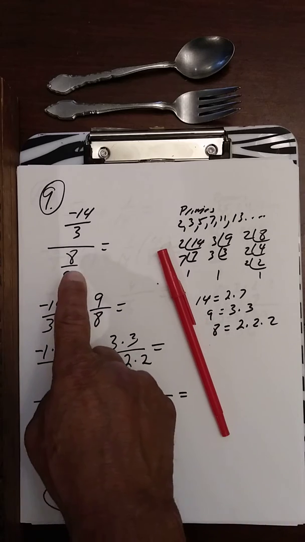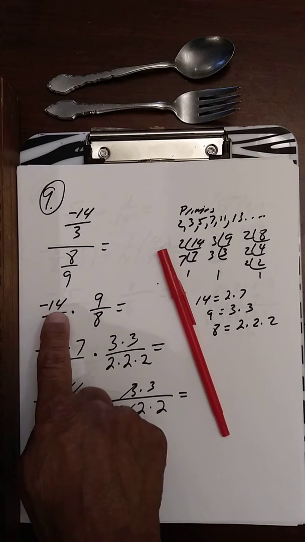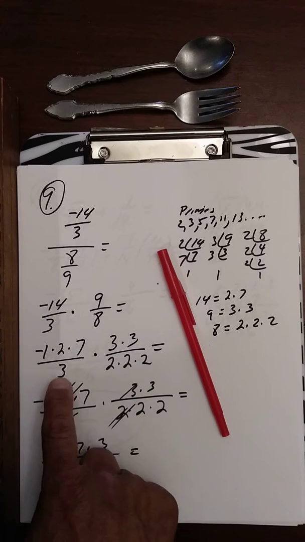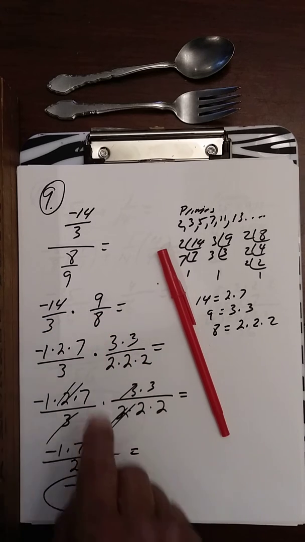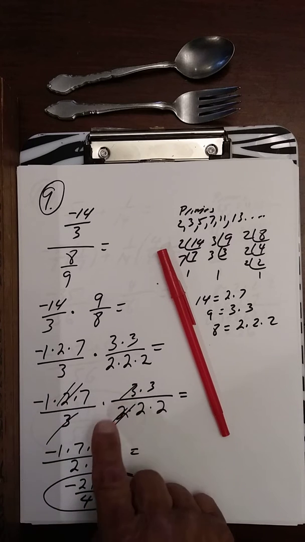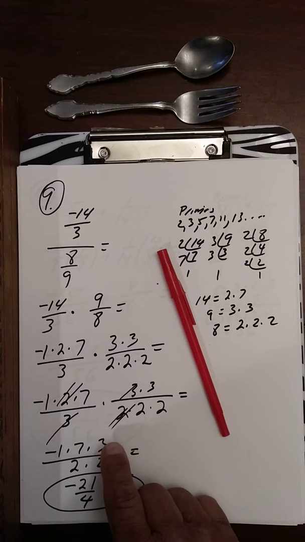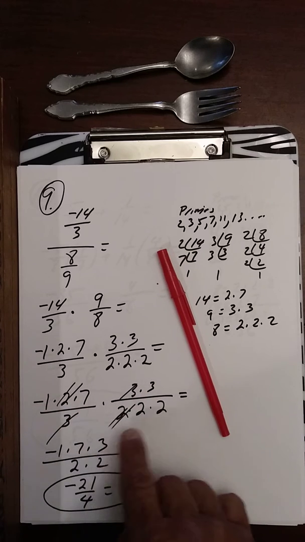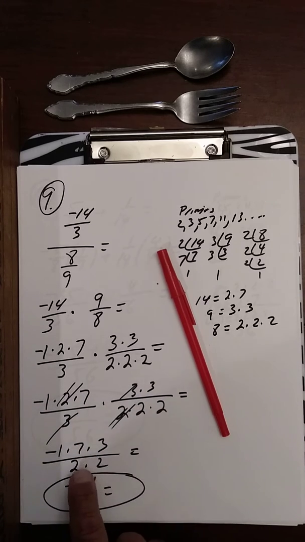So now, we replace the numbers. 14 with 7 times 2 times that. 9 is 3, 3, and 8 is 2, 2, 2. So now cancel things we can. 2's can cancel, 3's can cancel. And what else is left over? Well, we still have negative 1, 7 and 3. We have 2 and 2 down there. So we have negative 21 over 4, the answer.